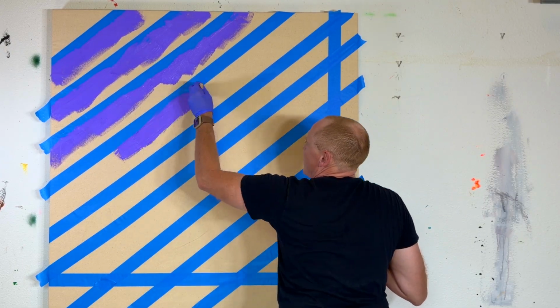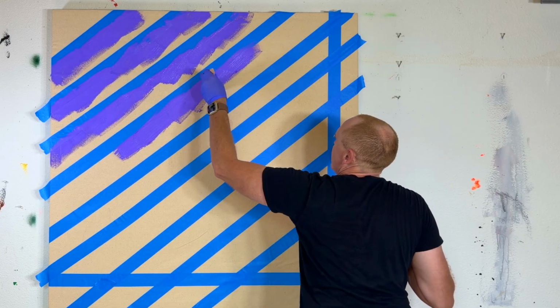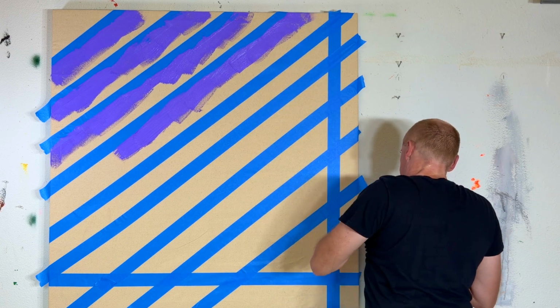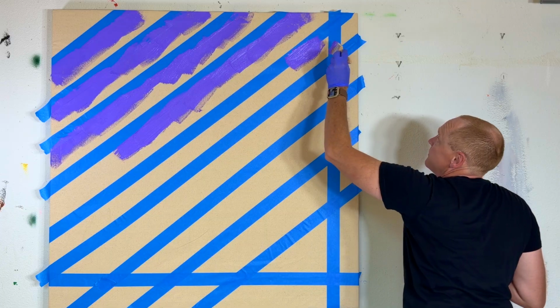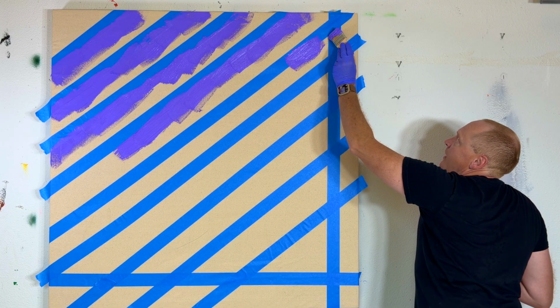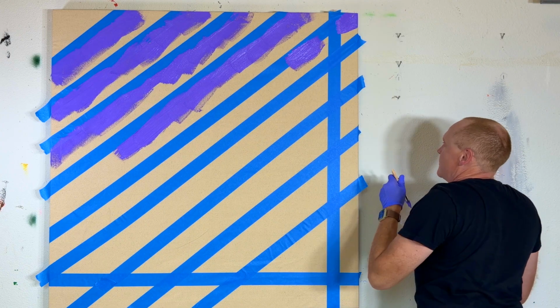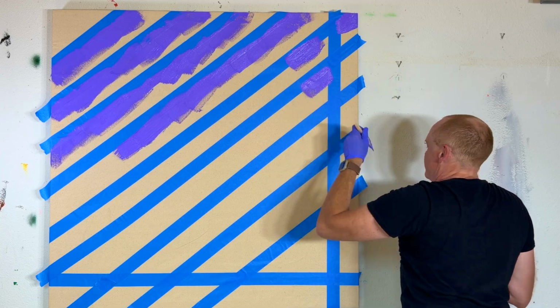I'm only using one side of the tape, so I've got that natural edge on the other side. And I come to areas like this where there's this junction. I'll probably leave out that corner, but maybe paint this color here, and maybe I'll get that junction there.